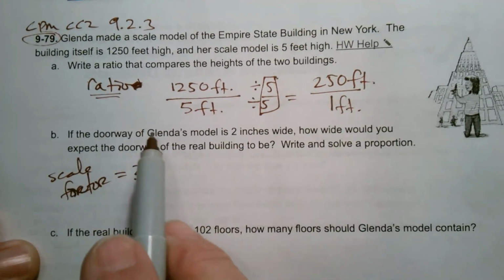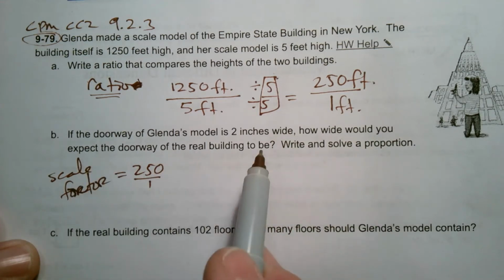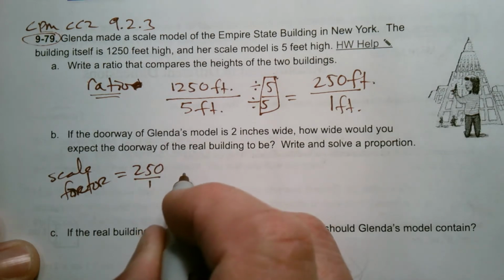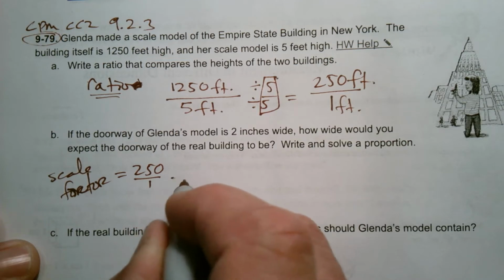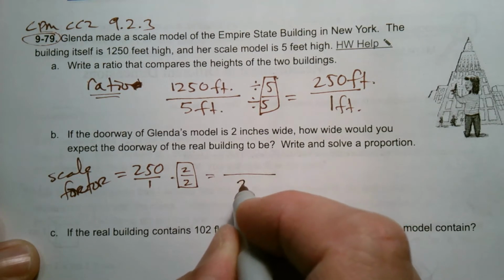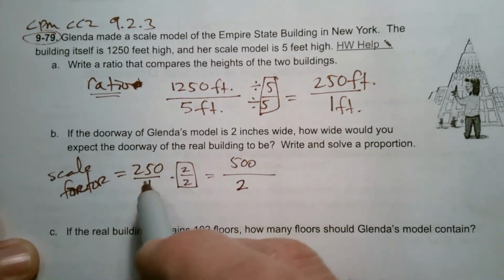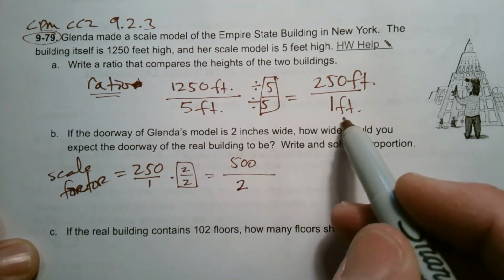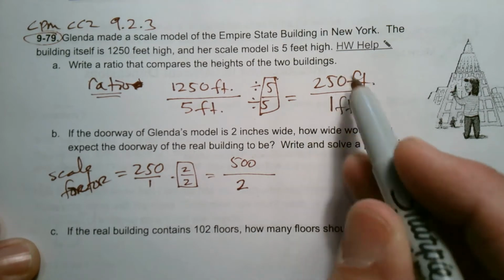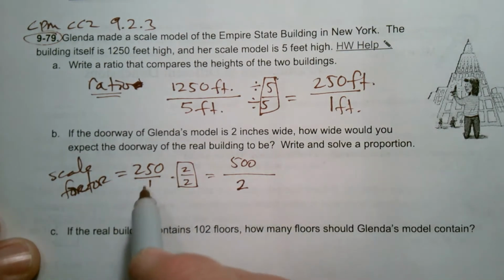So if the model is 2 inches wide, how wide would the doorway of the real building be? My scale factor is 250, so I can multiply this by 2 over 2, because that tells me that when it's 2 on the bottom, it's 500 on the top. But now we're dealing with inches. Here it was feet to feet, so it's going to have the same scale factor if I made them inches, because to make this inches, I would just multiply everything by 12, and again we would be back to reducing it to 250 to 1. Because it's the same unit, I can use the same scale factor.